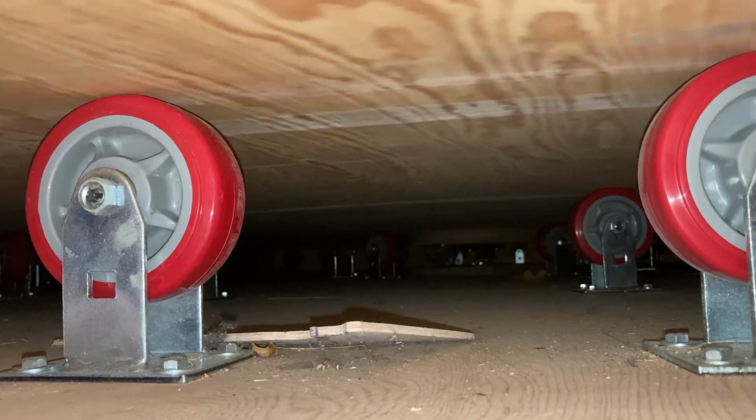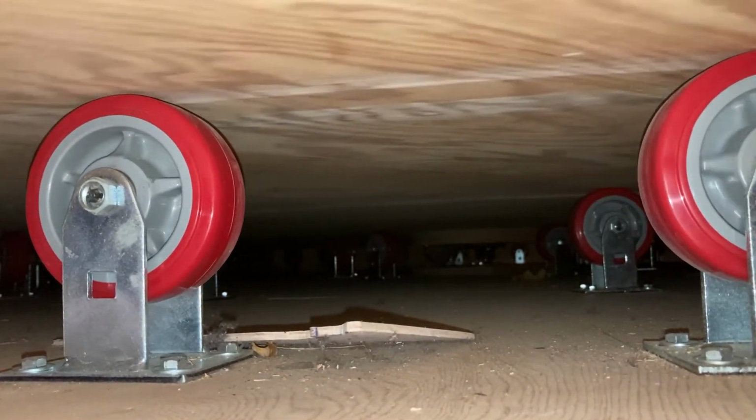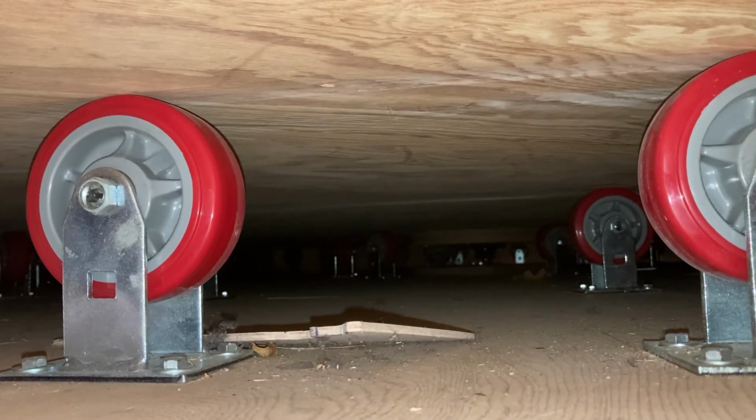As you watch from the underside, you may notice that not all of the wheels are rotating at the same time. This is due to very slight warping of the platform disc, causing a brief loss of contact with the wheel.